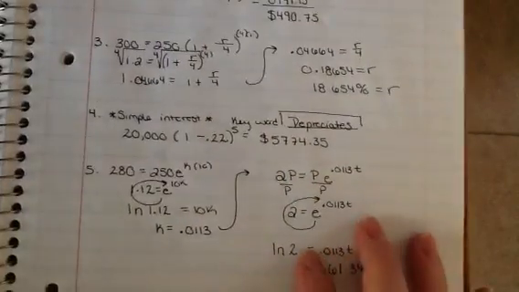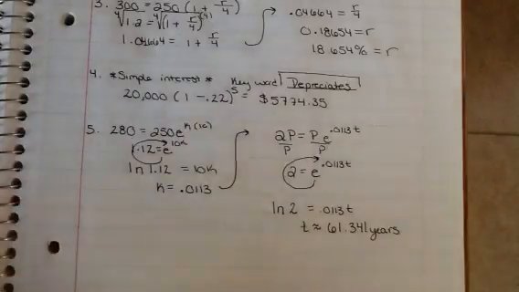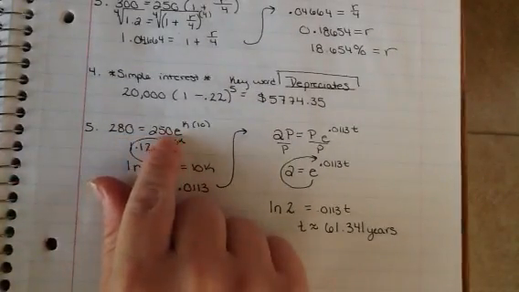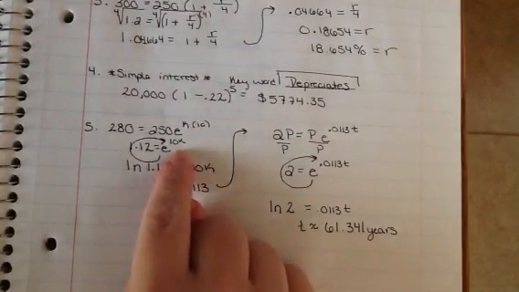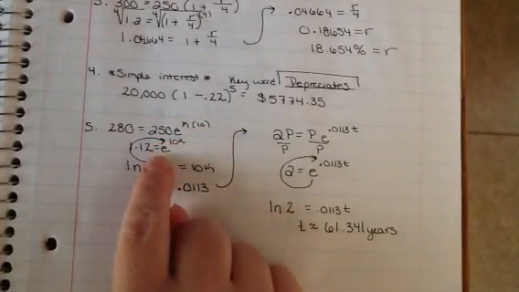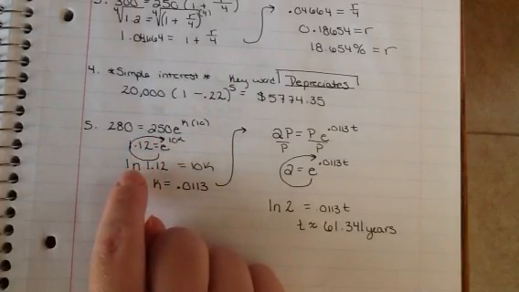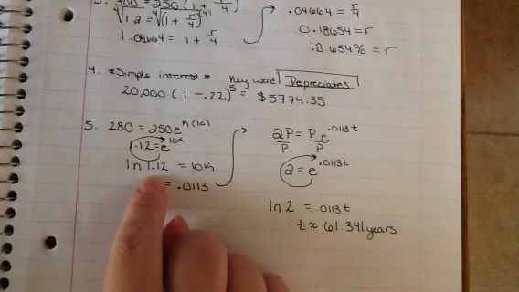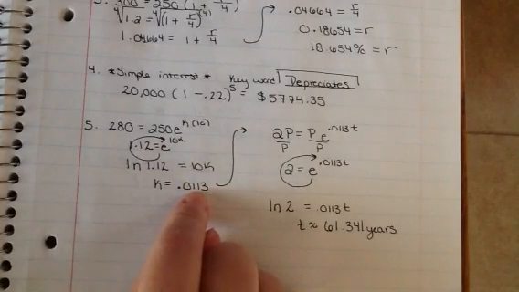$5,774.35. Number 5 is trickier than all the problems above it. First thing you should do is you plug in the 280 and the 250, and you have to solve the equation for K. So I divided over the 250, and then I converted to log form, so you end up with an ln of 1.12 equals 10K. Type this in your calculator and divide by 10, and you should get that your K is approximately 0.0113.